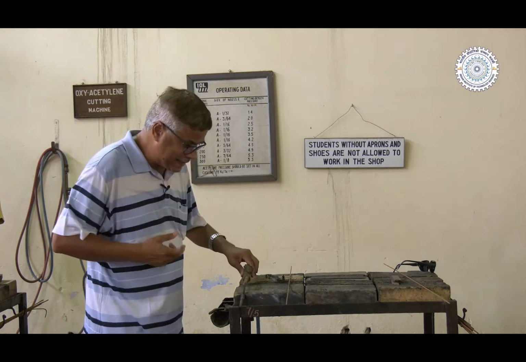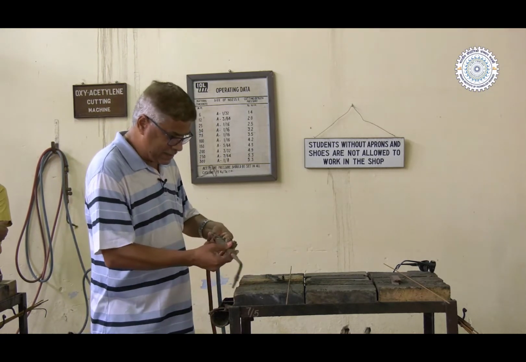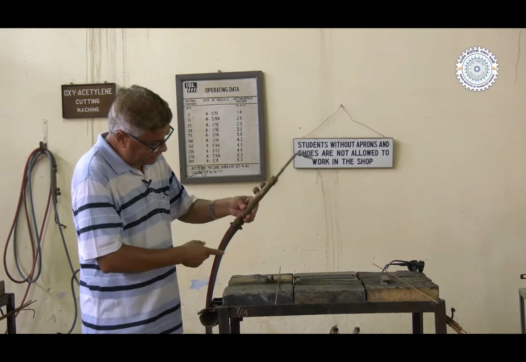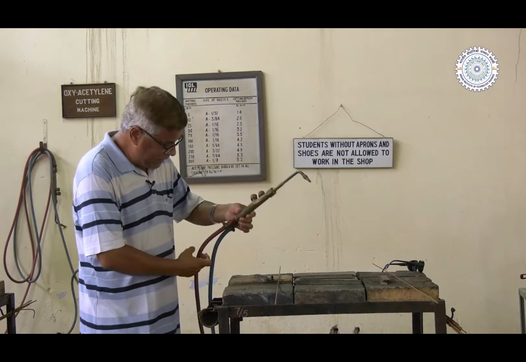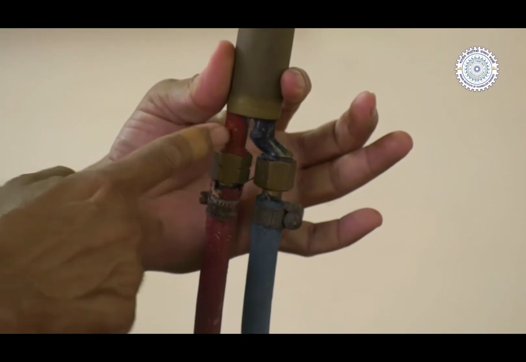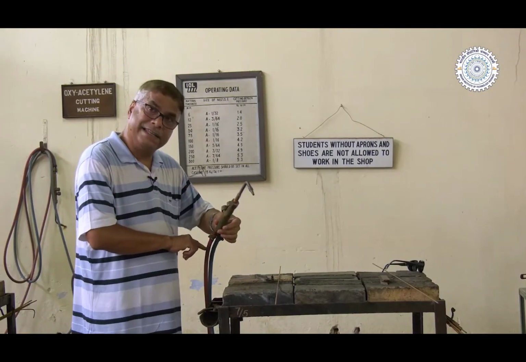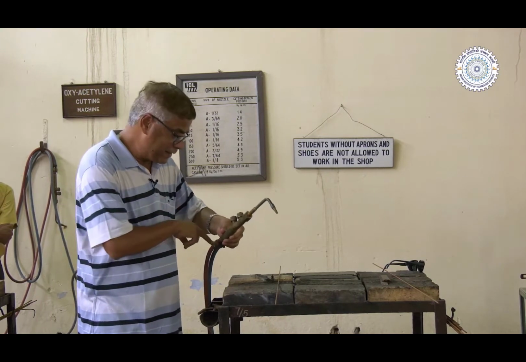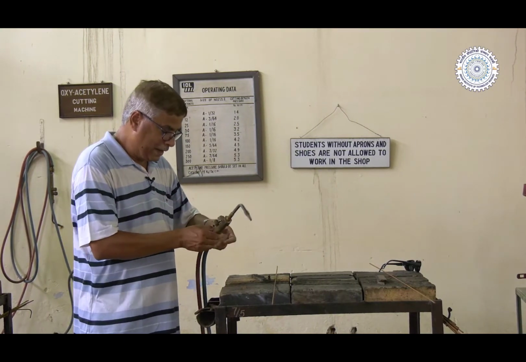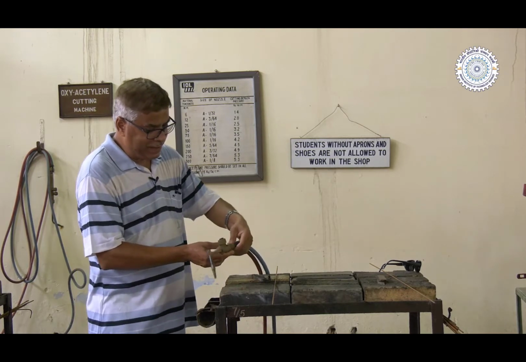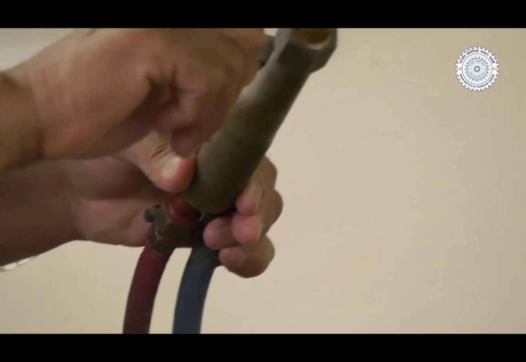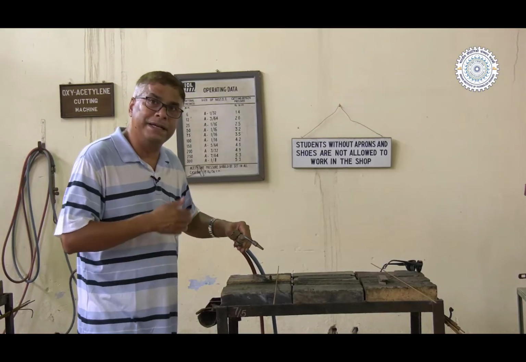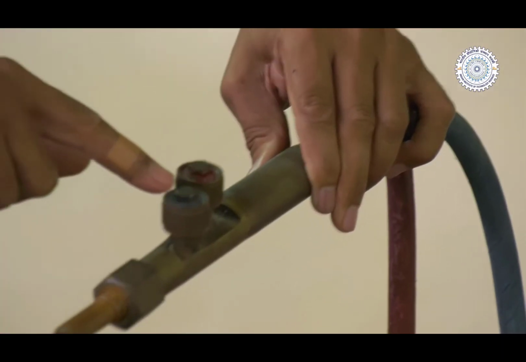If we see, this is the torch which will be used for the cutting purpose, and here we can see there are two pipes, one blue and another red. The red one is for the supply of acetylene or fuel gas, and the blue one is for the oxygen. Both will be fed into this mixing chamber, and the proportion of both gases can be adjusted using these two control valves.